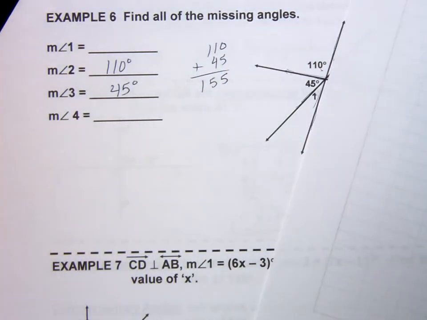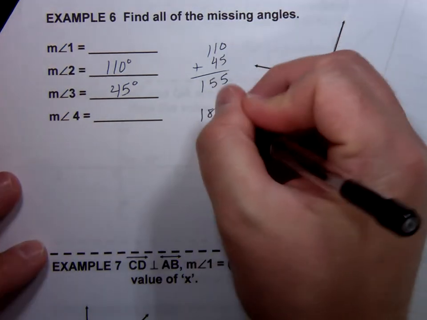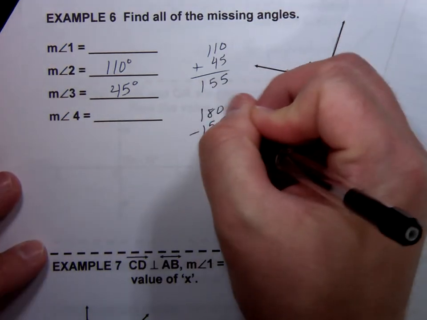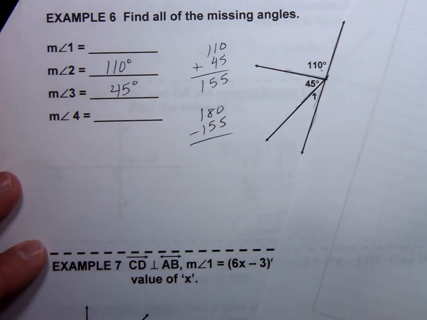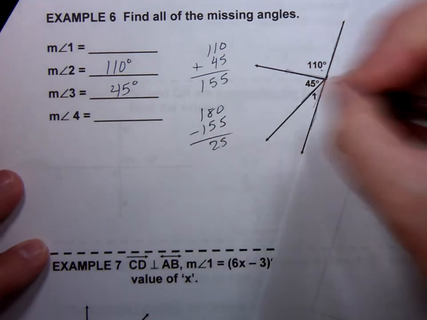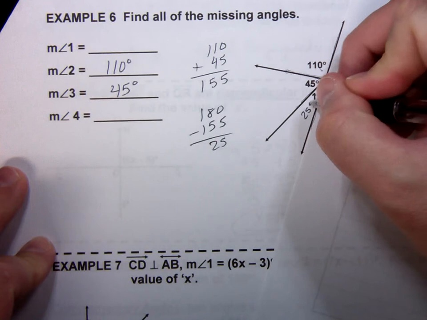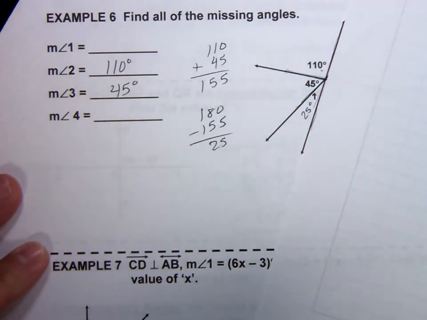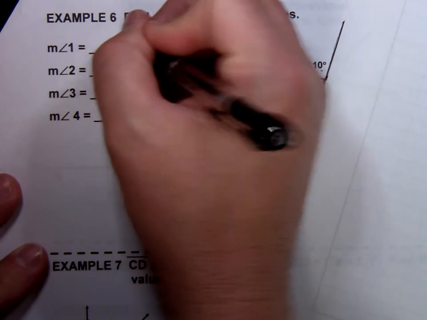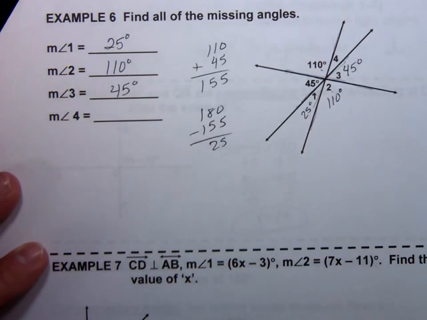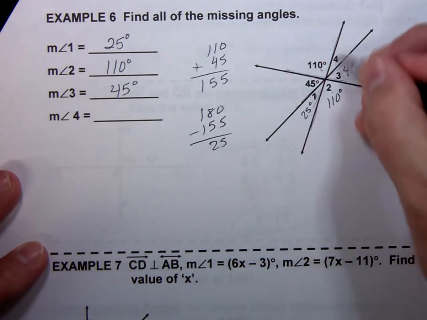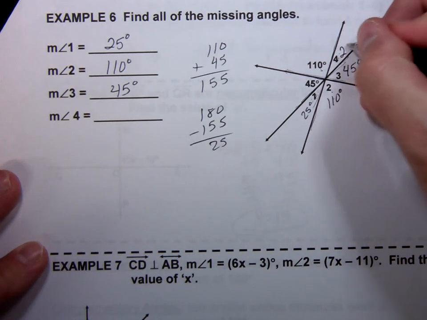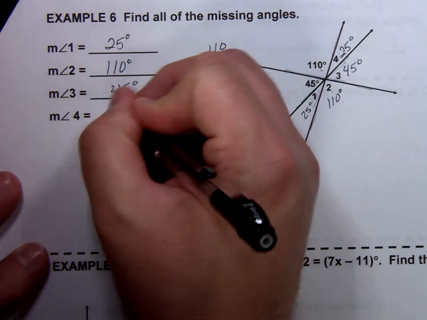All 3 should add up to 180. So subtract the 155 from 180 and you should get 25. This has to be 25 degrees so that you'll have that 180 degrees in that straight angle. So I know angle 1 is 25 degrees, and therefore, vertical angles being congruent, I know that angle 4 also is 25 degrees.